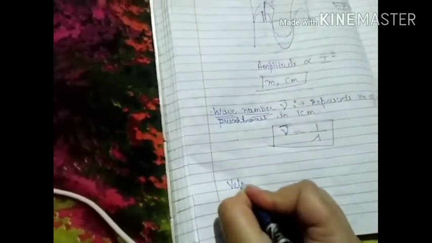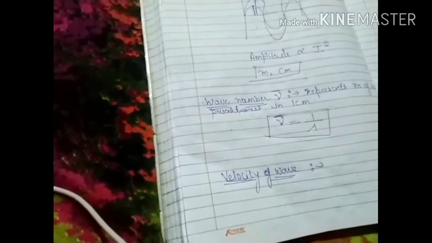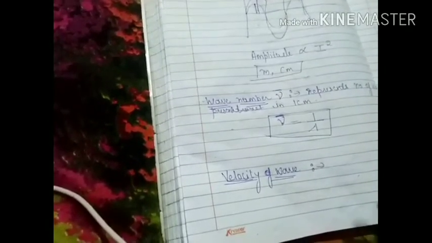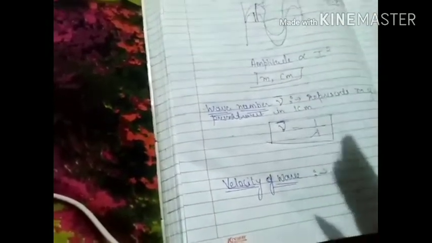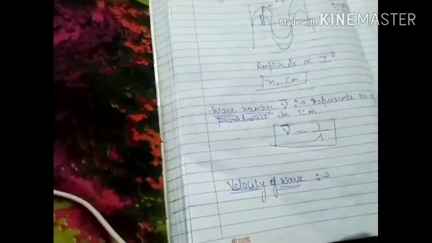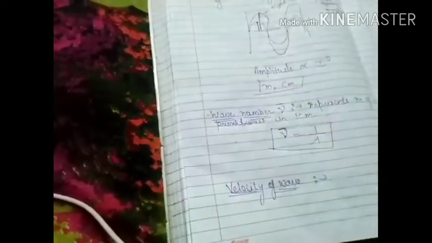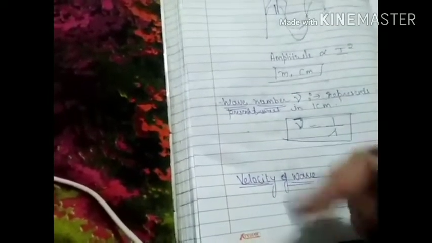So what is velocity of wave? Distance traveled by a wave in 1 second. Frequency और आपके पास velocity में यही difference है. frequency क्या है? कितनी waves travel की 1 second में. Clear? और आपके पास velocity क्या है? कितना distance travel किया 1 second में. That is your velocity.